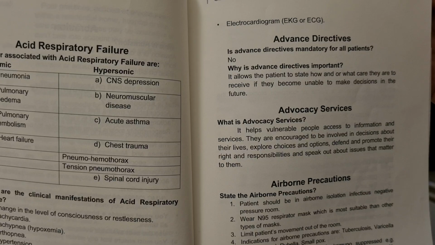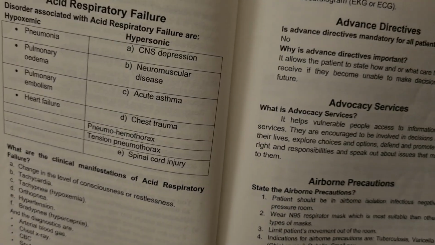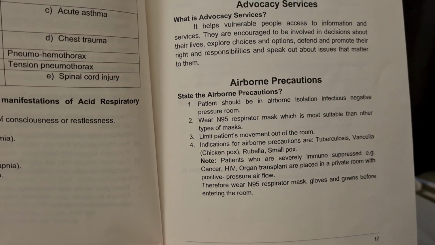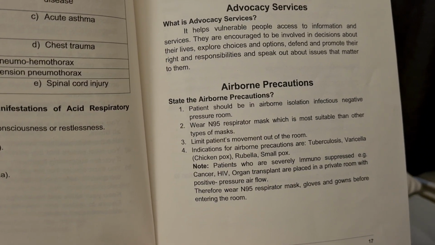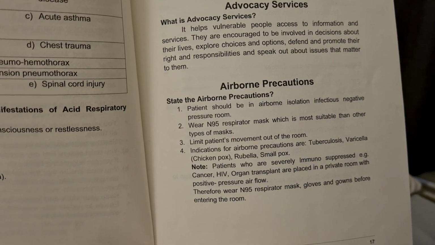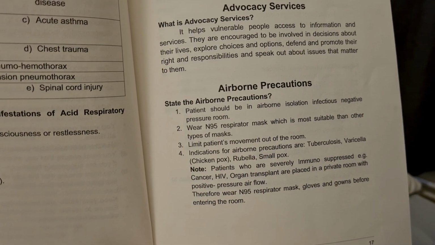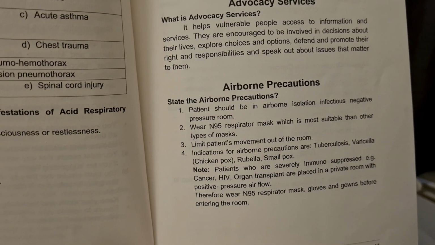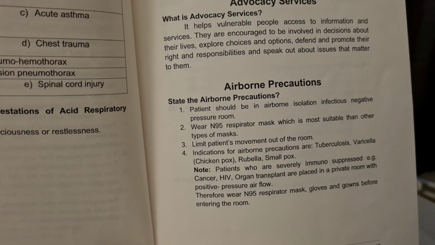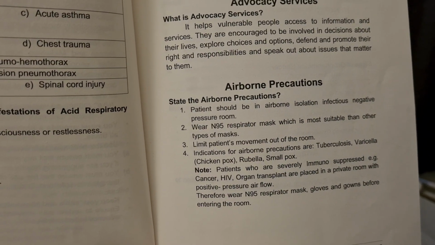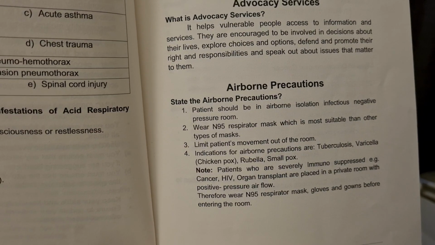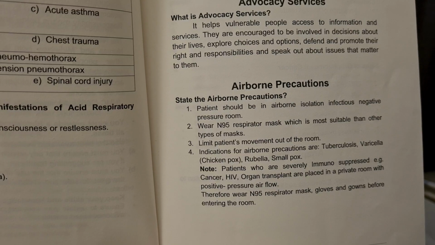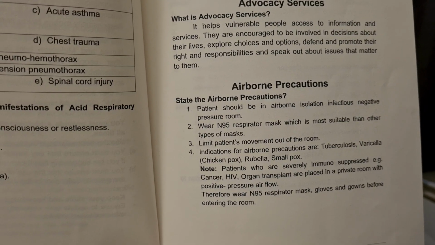Now, the next is airborne precautions. The next important definition is, what are airborne precautions? State the airborne precautions. The patient should be in airborne isolation, an infectious negative pressure room. This is very important and it is hard to understand. Wear an N95 respiratory mask, which is more suitable than other types of mask. Limit patient movement out of the room.